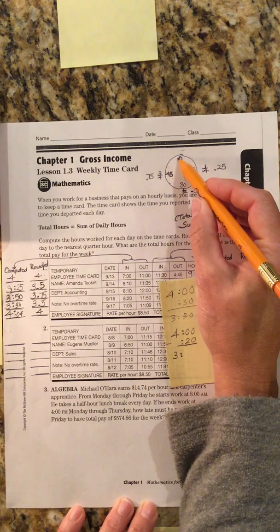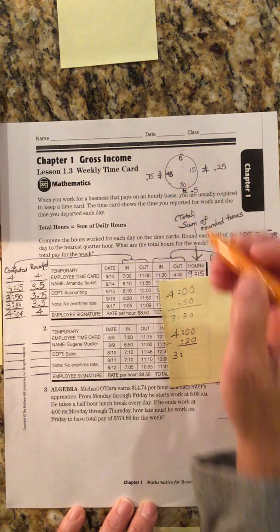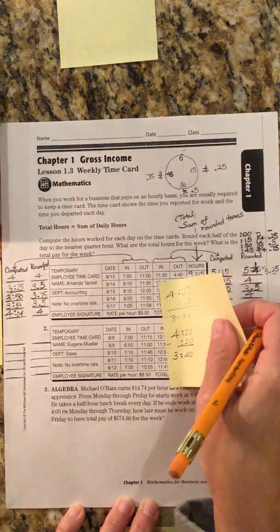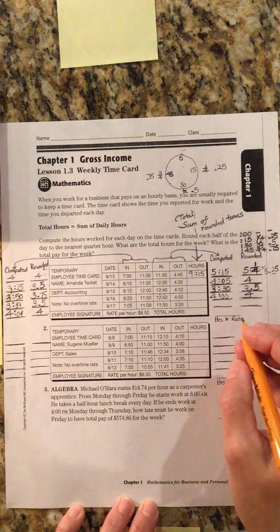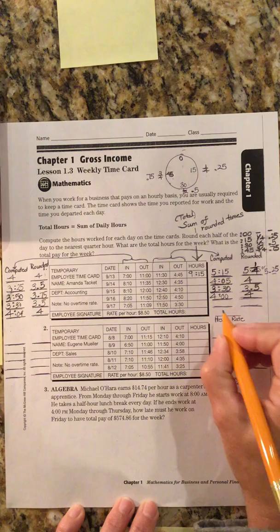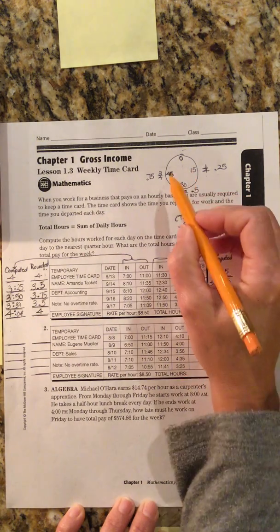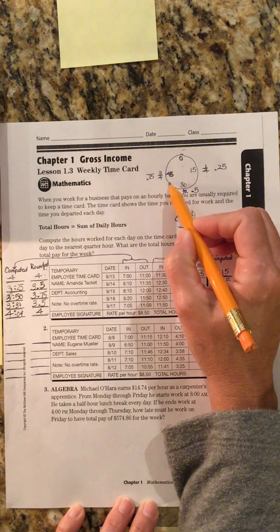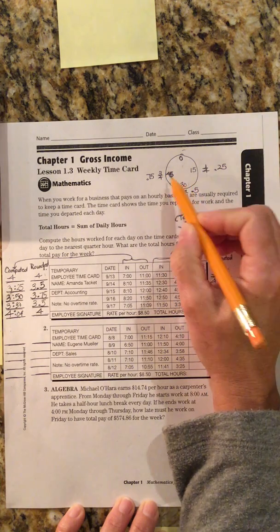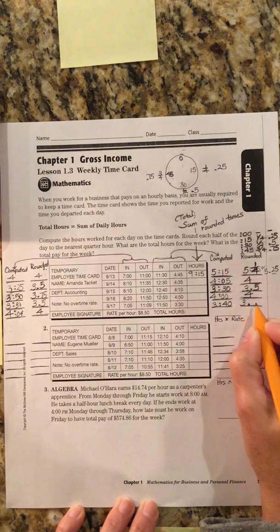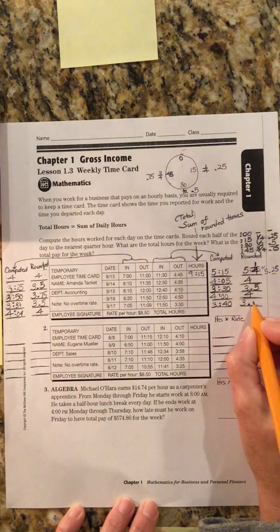And if I take 20 minutes off of here, we would be at the 40. 3 hours and 40 minutes. All right, so we're right here, which would round closer to the 45 than back to the 30. So that's going to be 3.75.